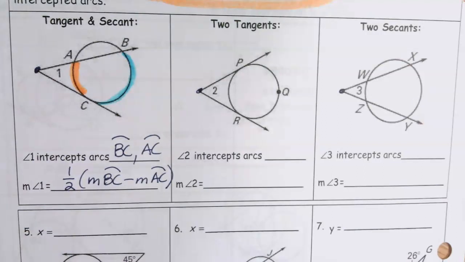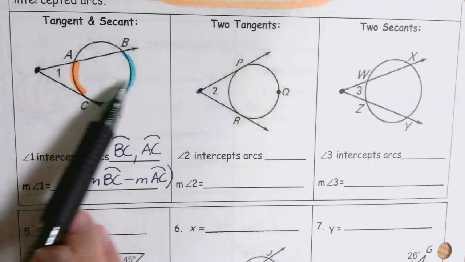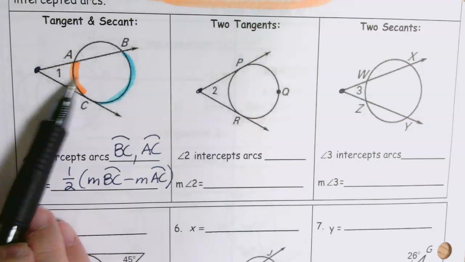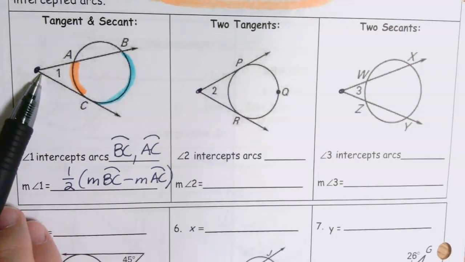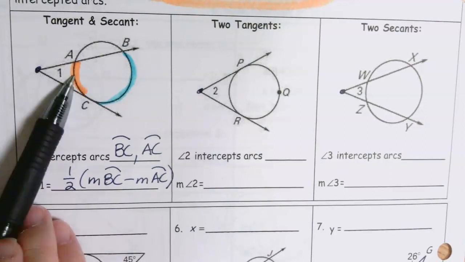Now, usually when we mean difference, we're talking about the positive difference. And that's the case here because I don't want a negative angle. So I'm not going to have half of a negative number. So we want to subtract in a way that makes it positive, which means the bigger one minus the smaller arc, which always means the one that's farther away minus the one that's closer to the angle's vertex. So it's the farther away arc minus the closer arc.